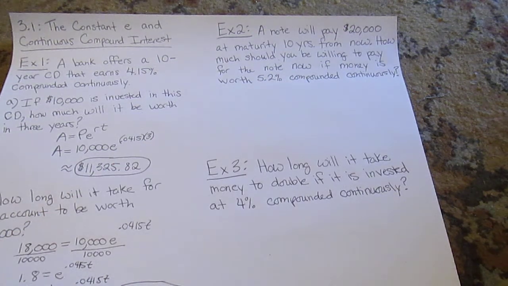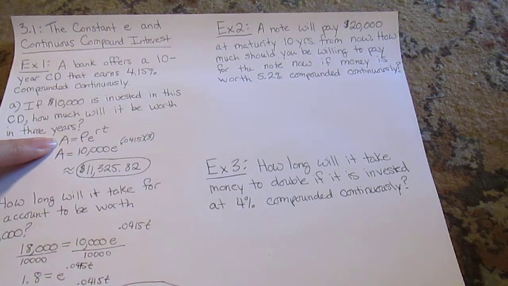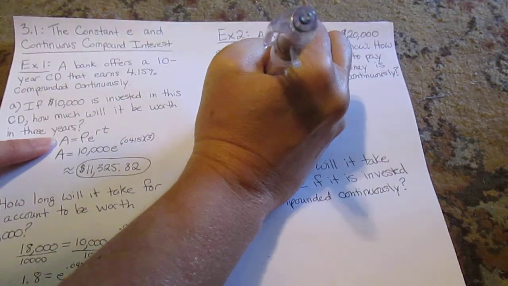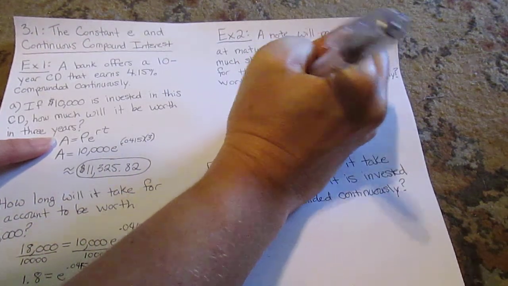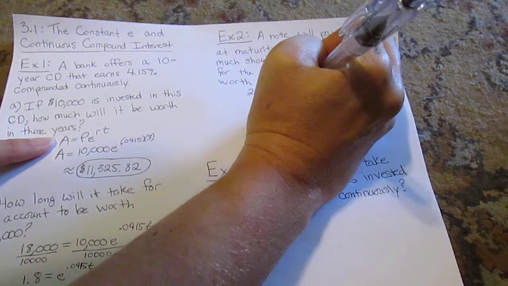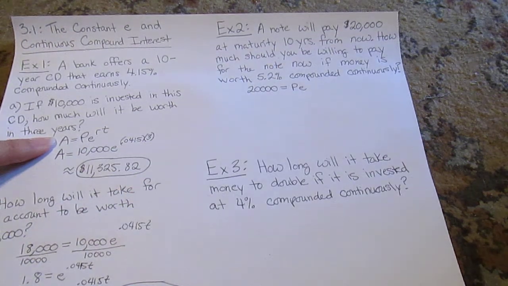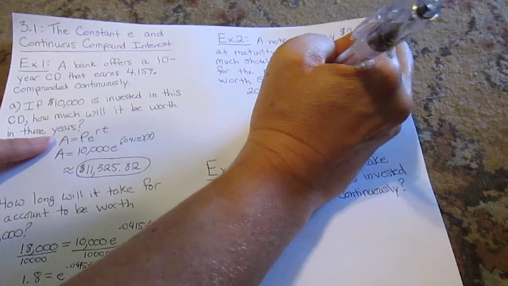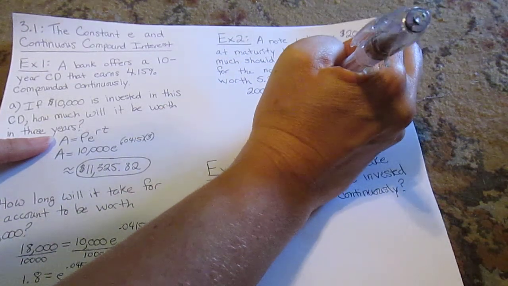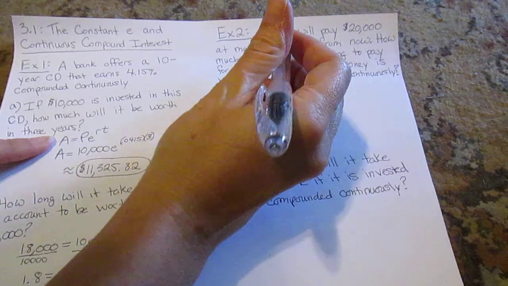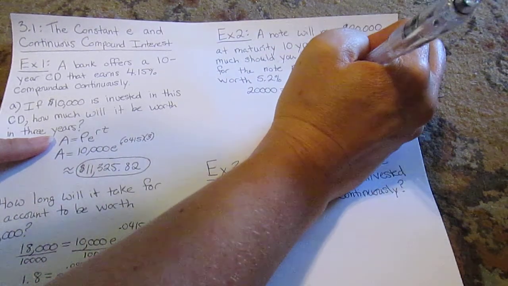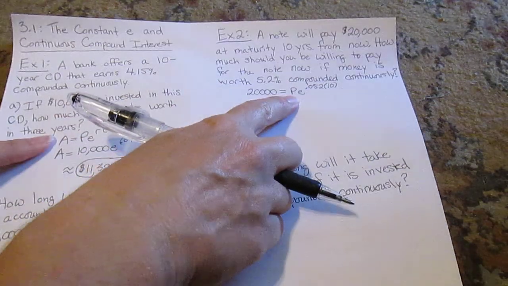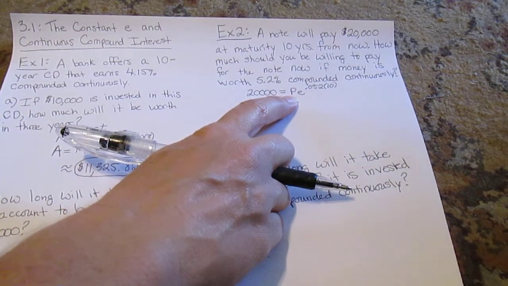So let's go ahead and fill in everything for our formula again. Our A is $20,000. We're looking for the P. My r, well, move the decimal 2 places to the left, so 0.052 times 10. Well, I need to get P by itself in this case.